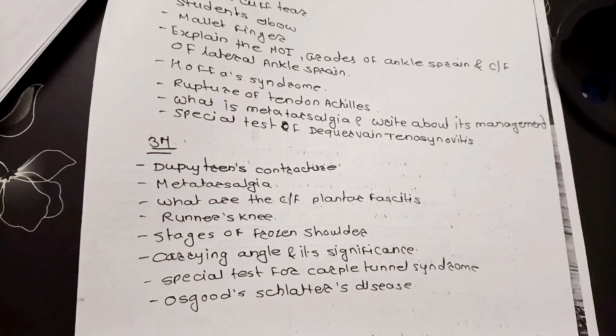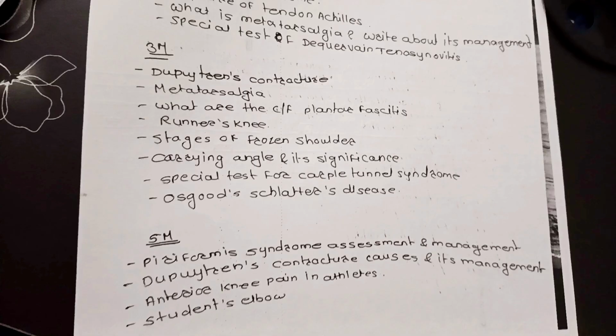What are the clinical features of plantar fasciitis? Runner's knee, stages of frozen shoulder, carrying angle and its significance, special test for carpal tunnel syndrome, Osgood-Schlatter disease. Now coming to the important 5 marks. Piriformis syndrome, its assessment and management. Dupuytren contracture, its causes and its management.